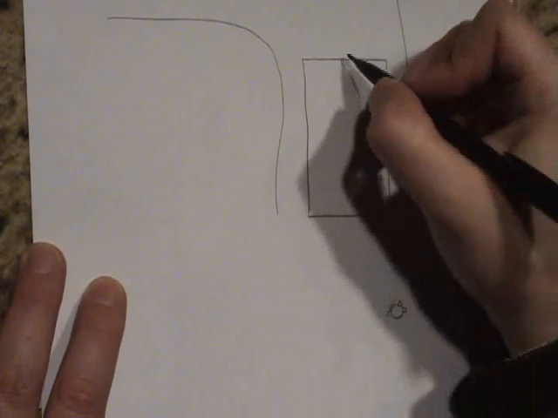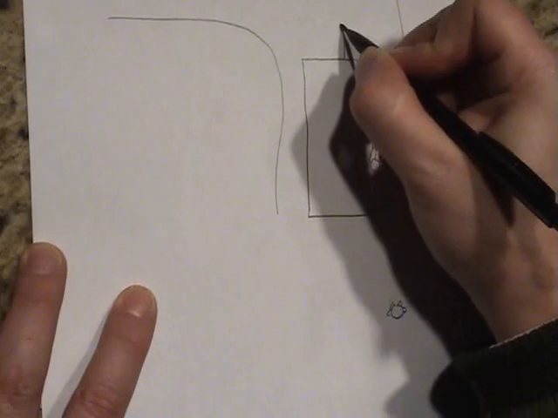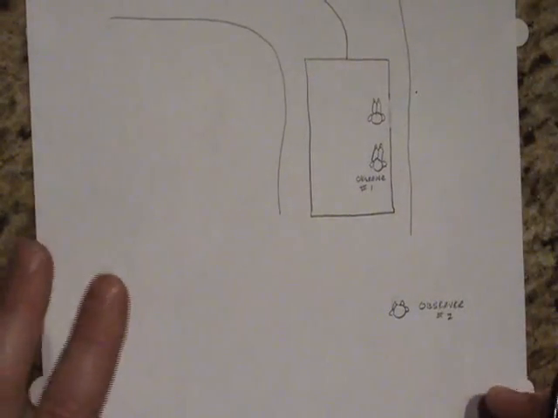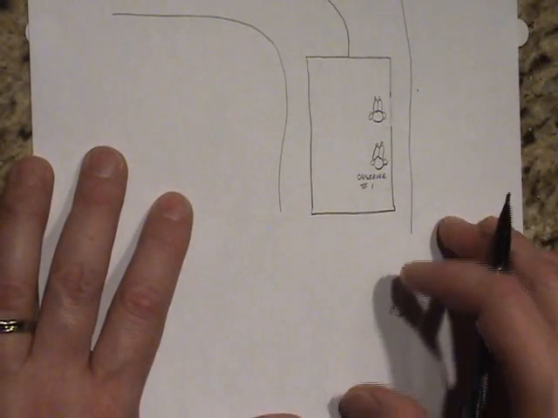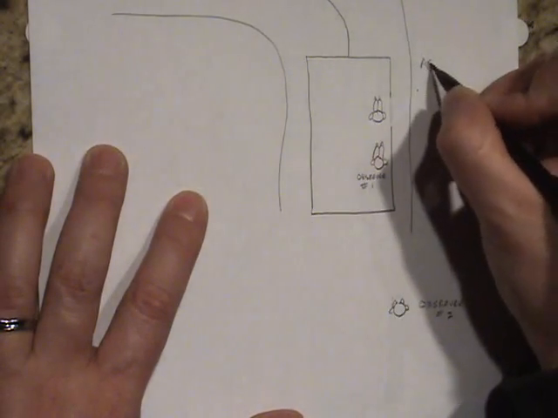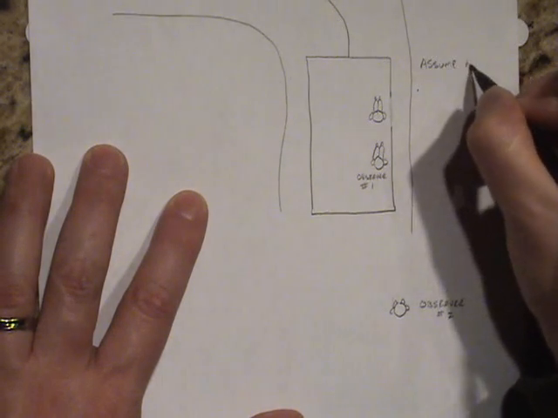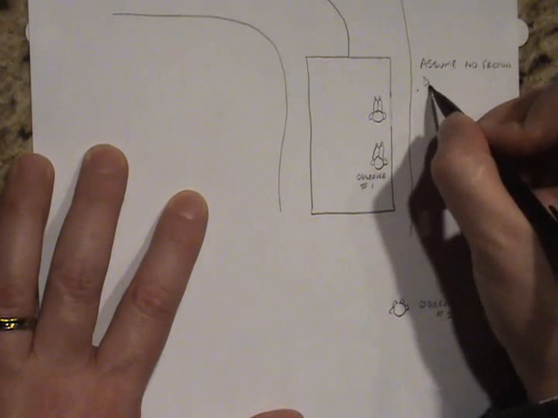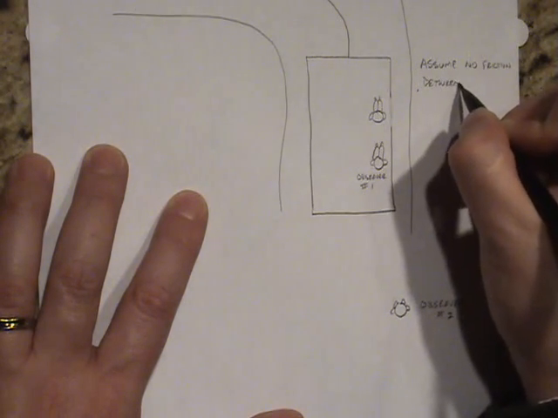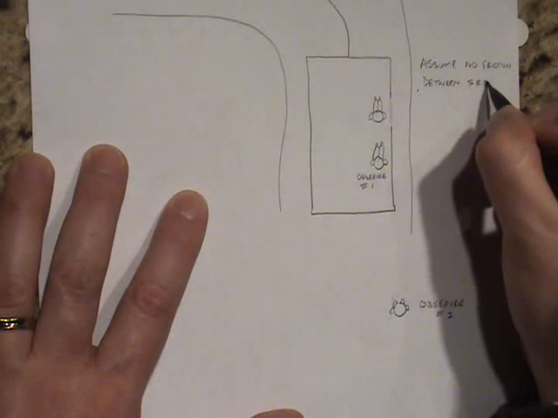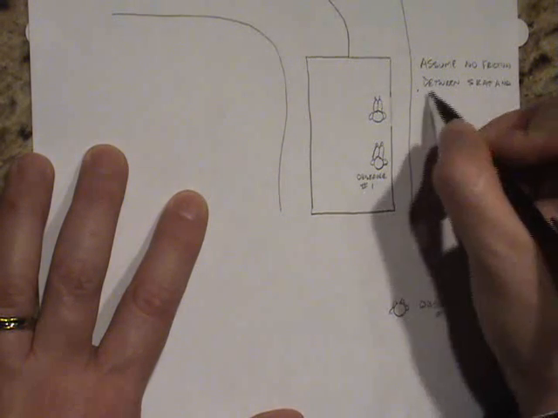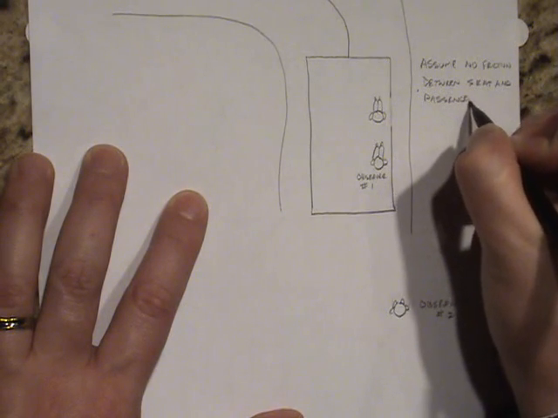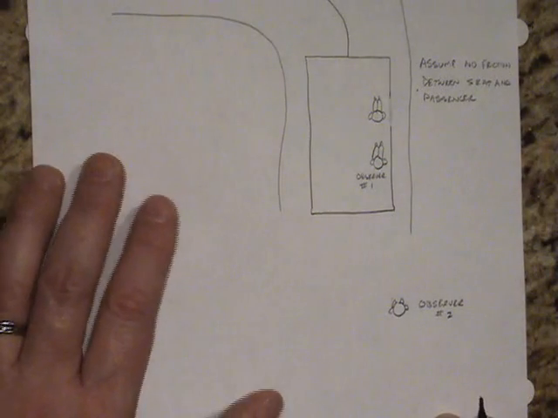So we're going to send this car around the curve. Now let's set up some special conditions for this situation. Let's first of all assume that there's no friction between the seat and the passenger.